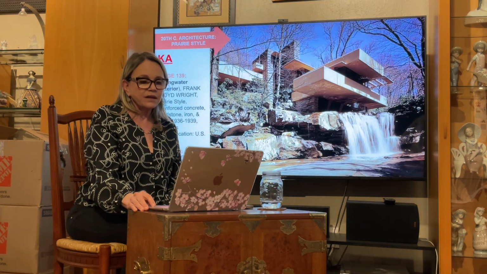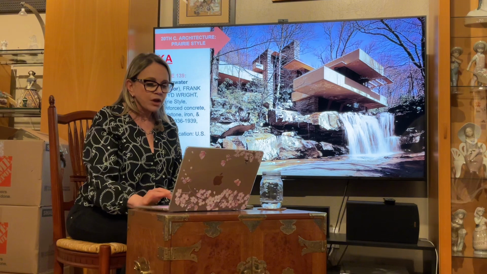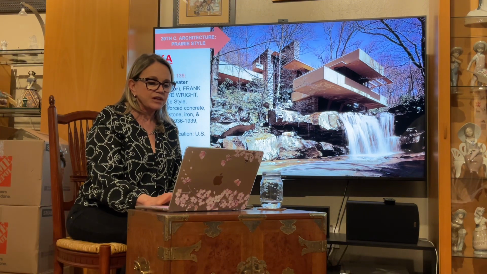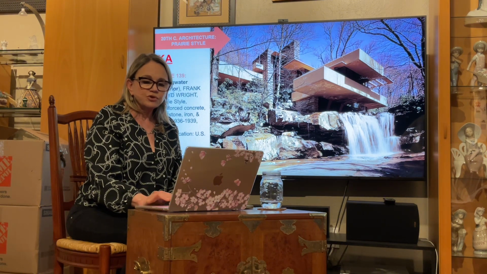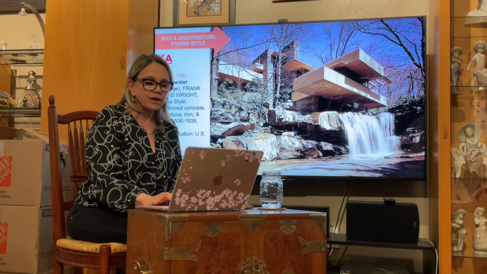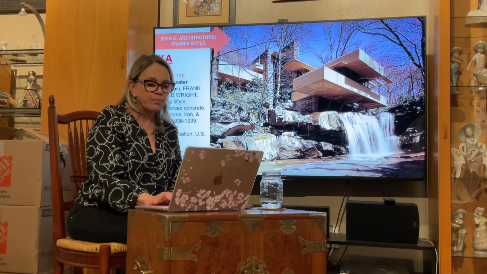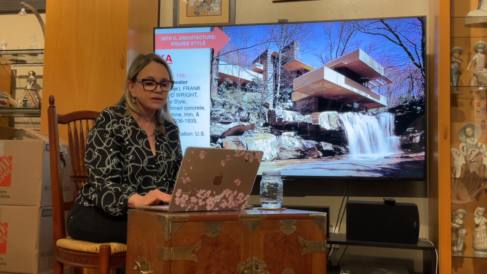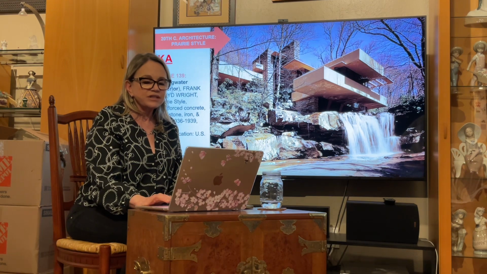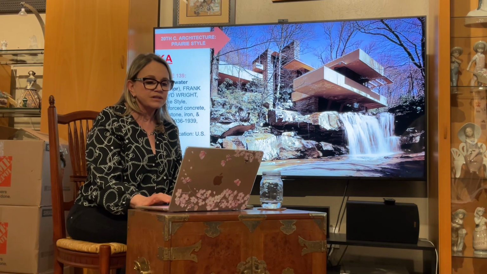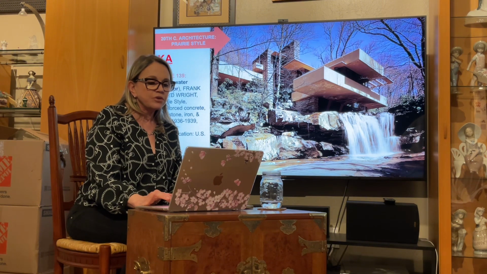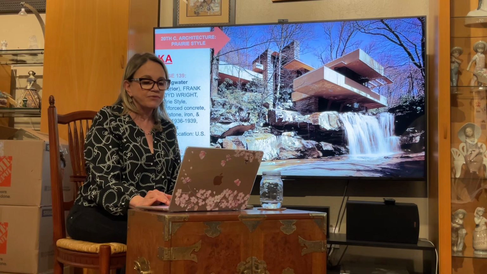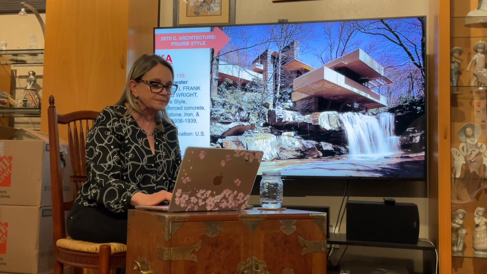So here we see a stock image of the home. Notice how he's using the environment to show us the home being part of the actual rocks in the area. Here we see the cantilevered terraces, and only in very small portions of the house is there any verticality. The emphasis is on the horizontal.